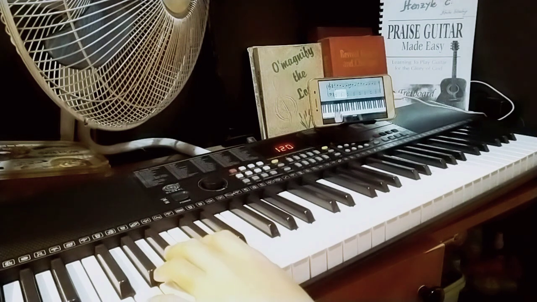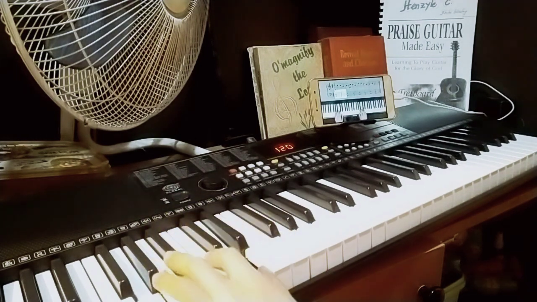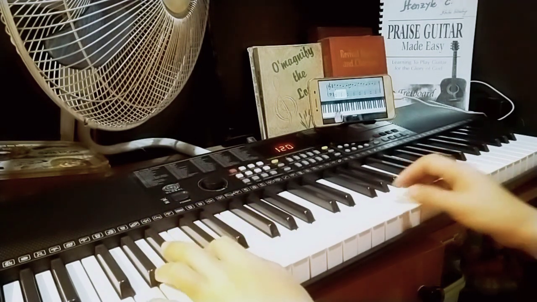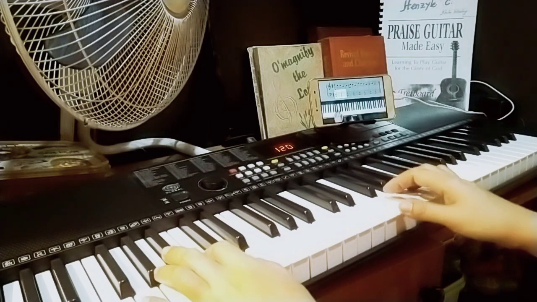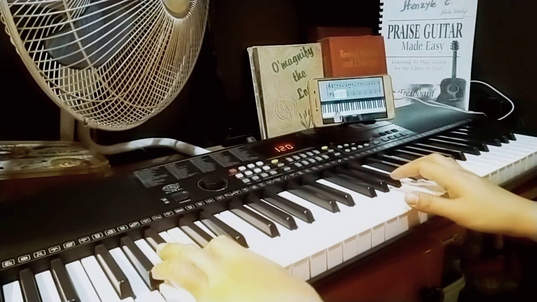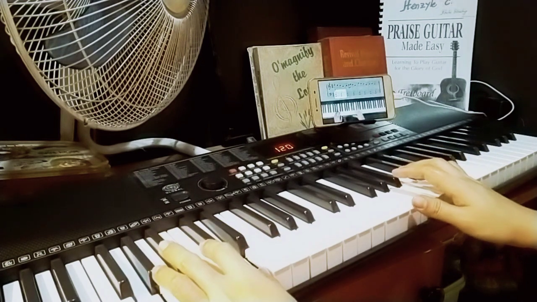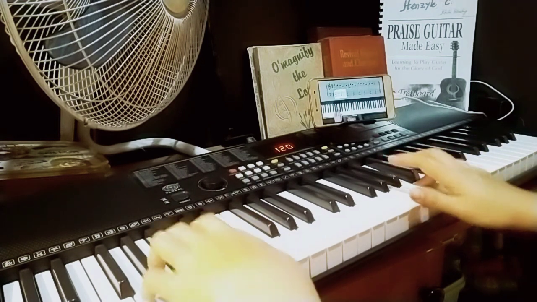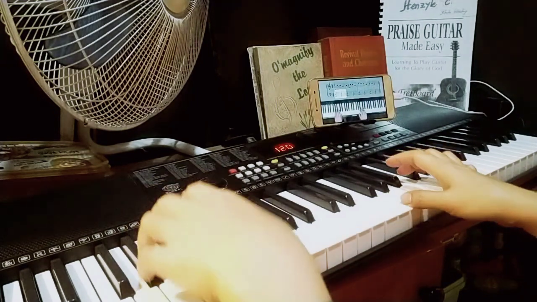Good. Now, I will play both hands. I'd like you to just play the left hand and count out loud. I want to hear your voice counting the beat. Don't just think it in your head. Counting out loud will help. Trust me. Here we go. Your job is left hand. I'll do both hands. Count the beat.